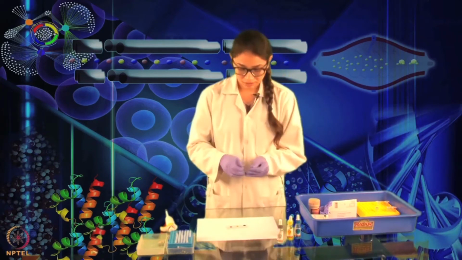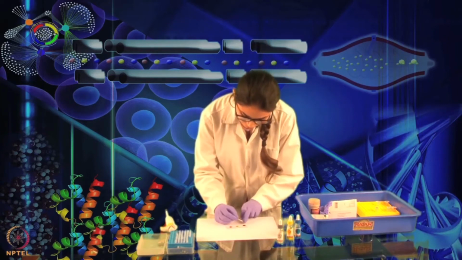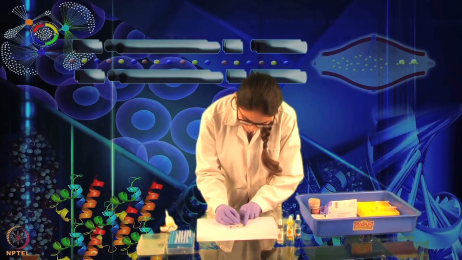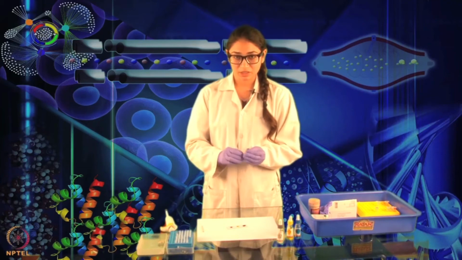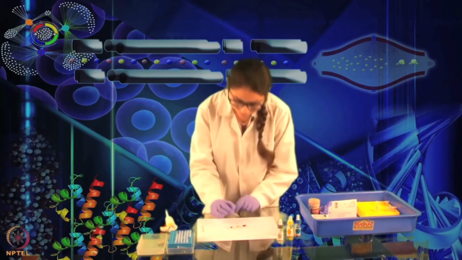Now I am going to mix these. We have to make sure that while mixing we use a new toothpick each time.